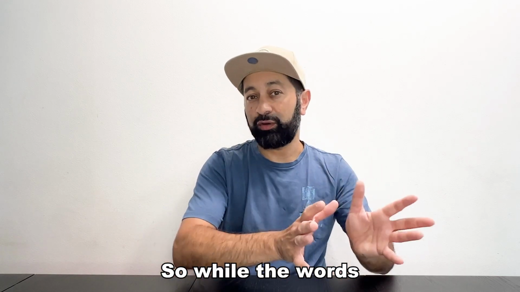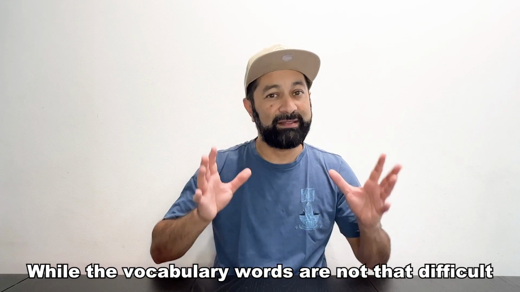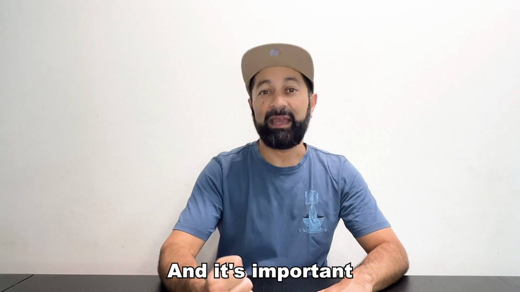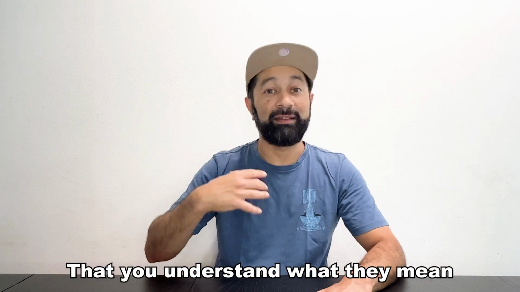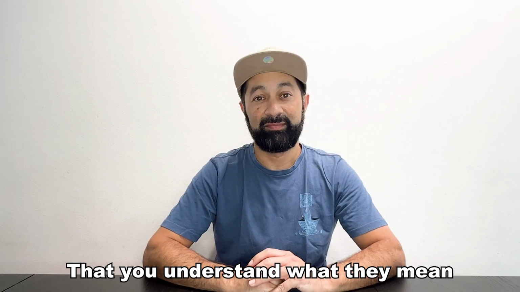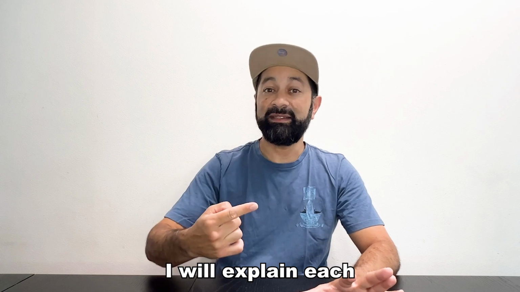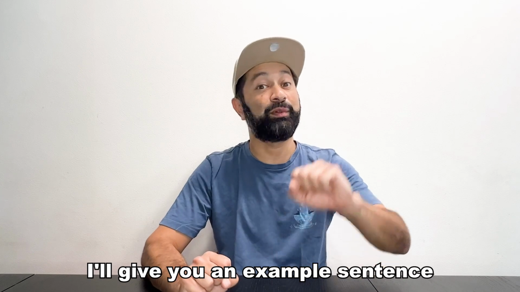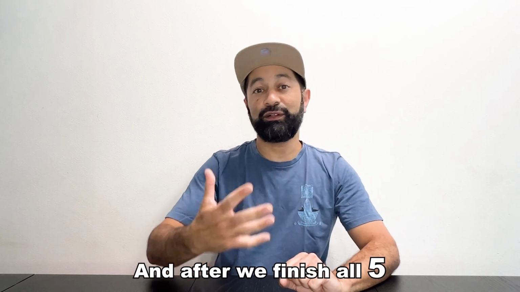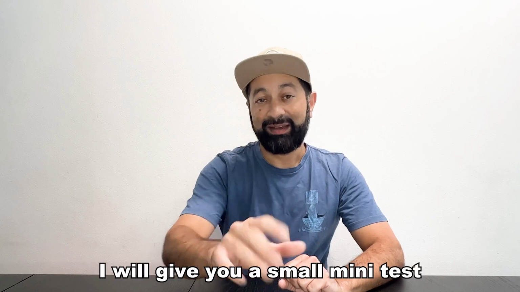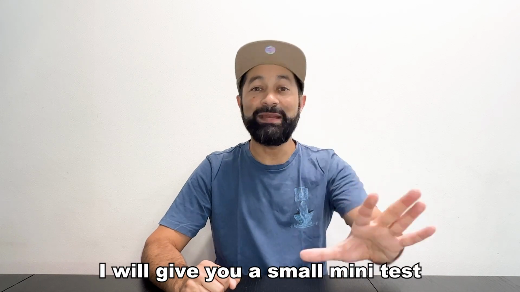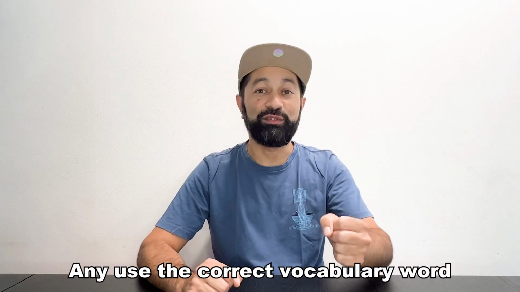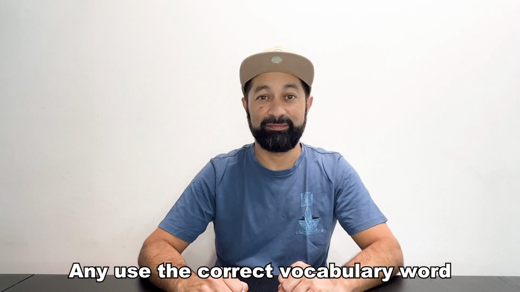So while the vocabulary words are not that difficult, it's important that you know how to use them, and it's important that you understand what they mean. In today's lesson, I will explain each collocation vocabulary word. I'll give you an example sentence. And after we finish all 5, I will give you a small mini test to see if you can remember and use the correct vocabulary word.